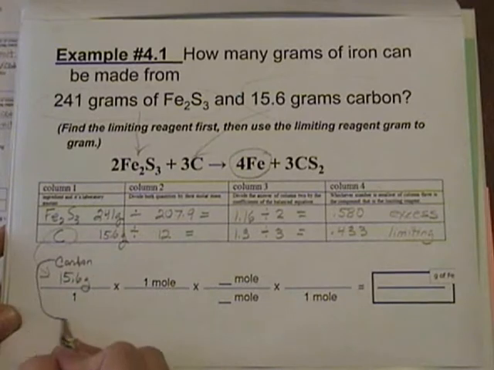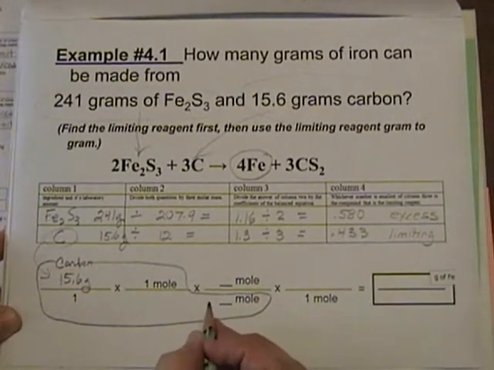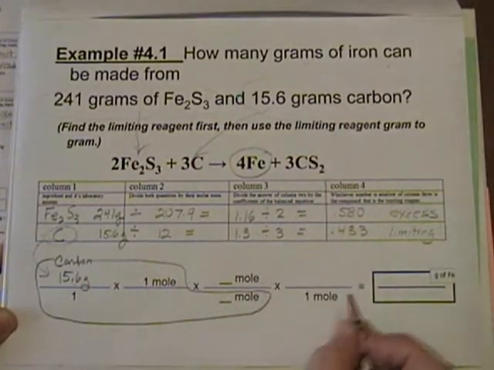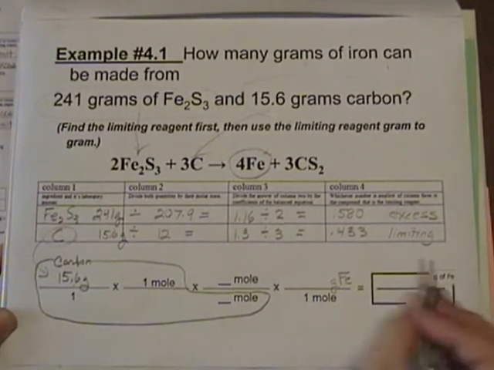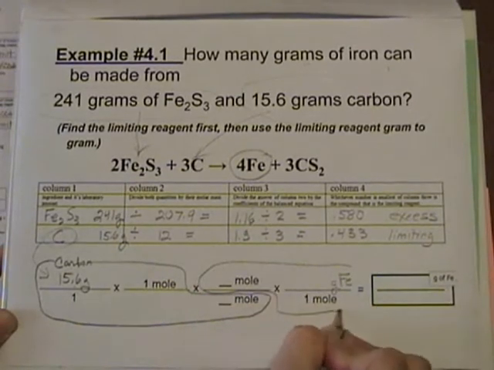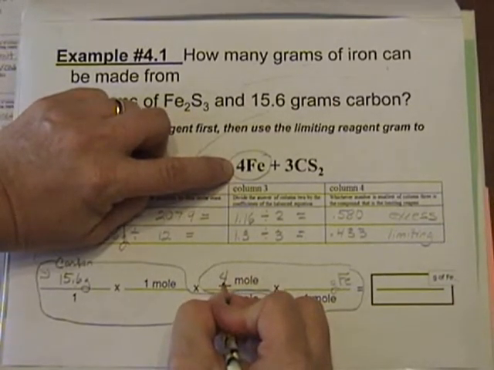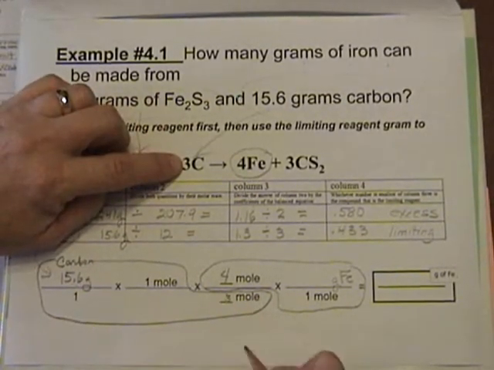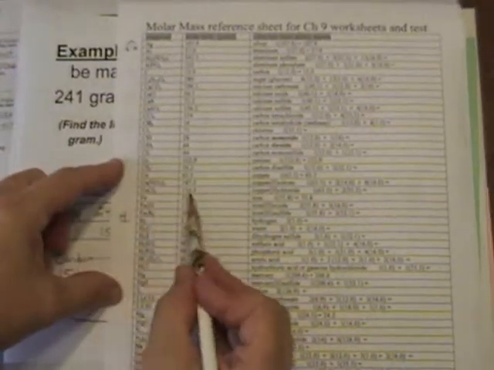Now I'm going to go ahead and make my brush. Here's the handle of the brush and the bristles of the brush. It says how many grams of iron can be made from this amount of carbon. So here's our unknown, grams of iron. Okay, so all of this has to do with iron. So I can go ahead and say iron has a coefficient of 4. Put the 4 there. Carbon has a coefficient of 3. Put a 3 there. I need to do molar mass of iron. So the molar mass of iron is 55.8.